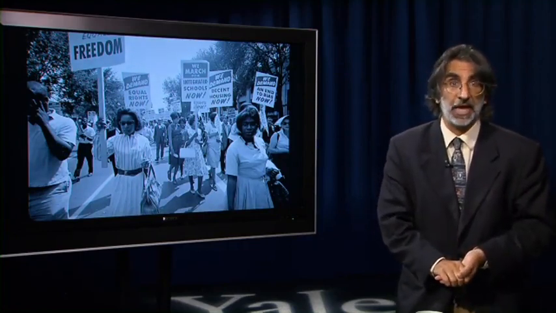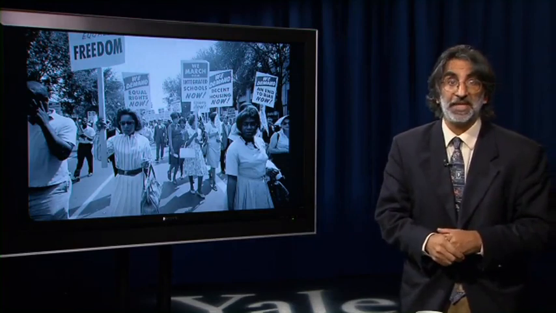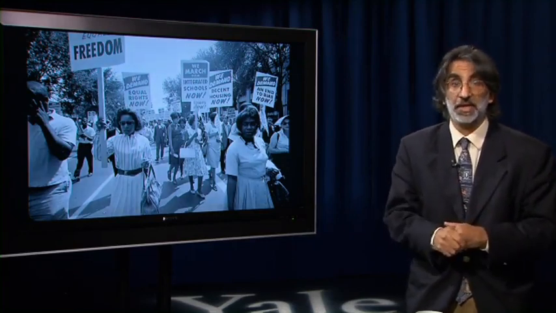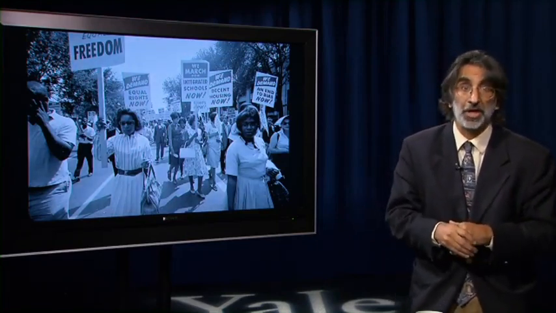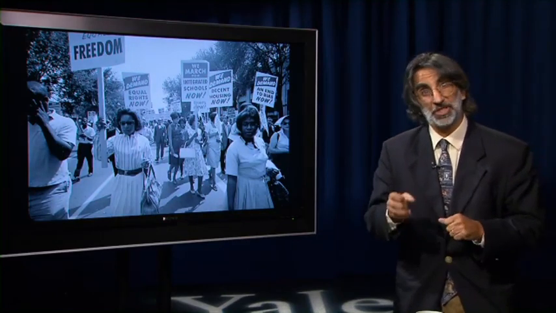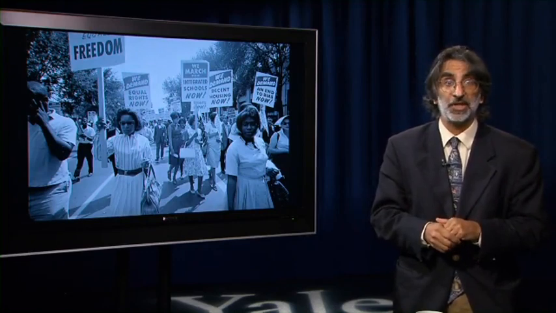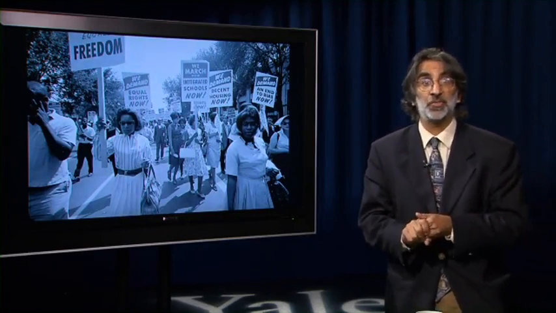Richard Nixon resigning in disgrace under the threat of impeachment, Bill Clinton actually being impeached, not convicted, but impeached. Ronald Reagan being wounded politically in Iran-Contra in his second term. George W. Bush kind of limping along a bit in his second term. We'll see how the Obama second term runs.